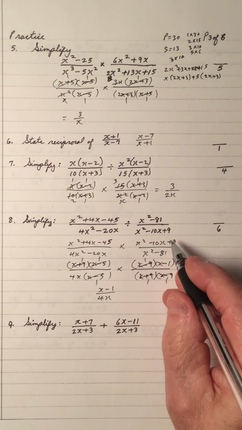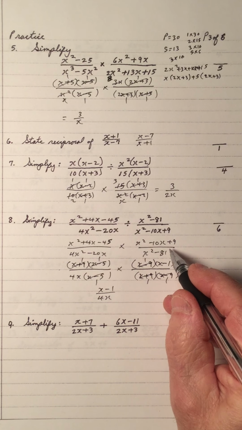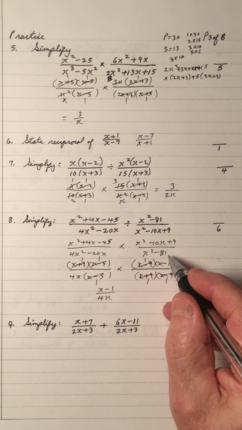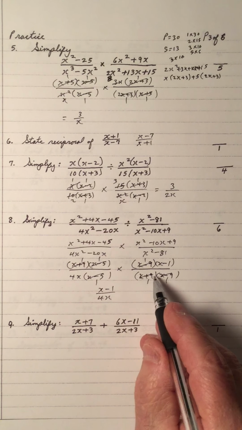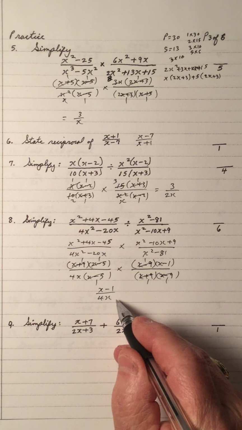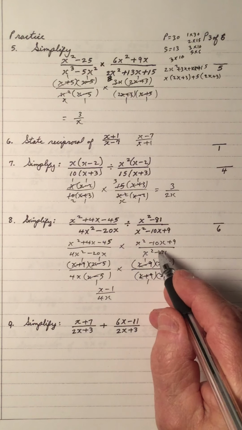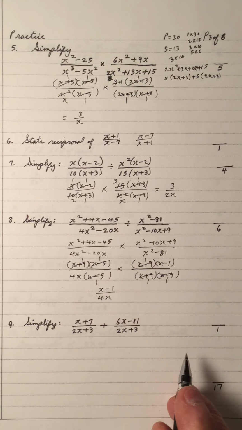6 marks. 1 for the reciprocal, and if you factored everything perfectly, you get 2 marks. If you cancel again, you get 2 marks. Got the final answer, you get another mark. So that's 6 marks in total. If you get the right answer, you get 6 marks.